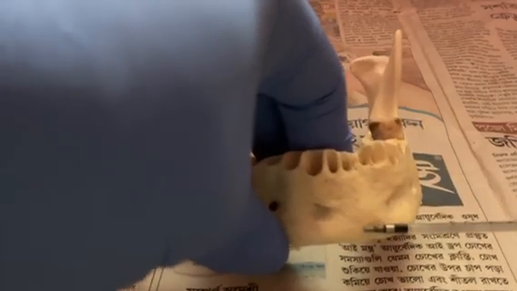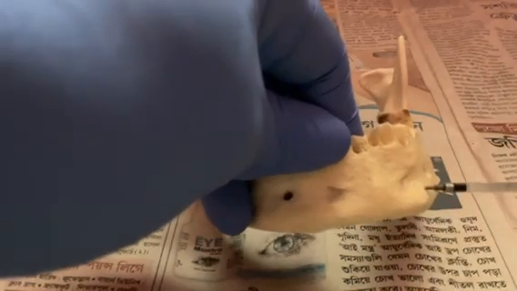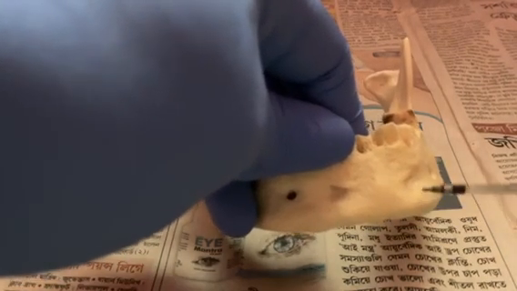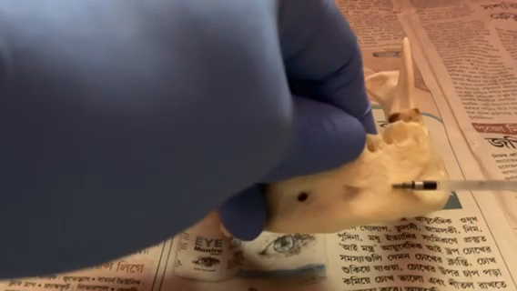At the age of 2 years, the two mandibular ossification centers complete at this position. This is known as the symphysis menti, and this is the mental protuberance. On either side, the mental protuberance continues as the mental tubercle.